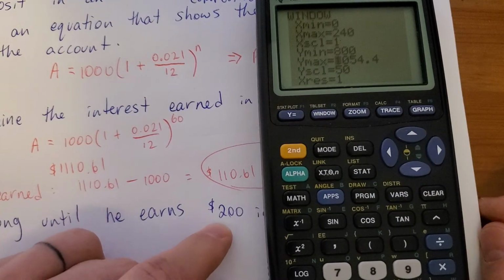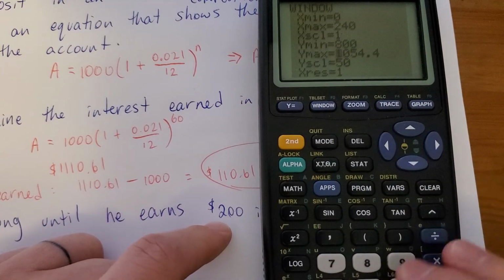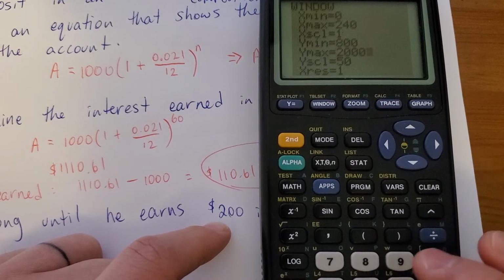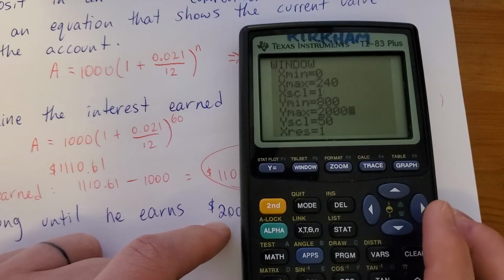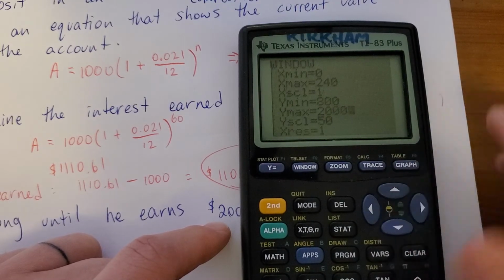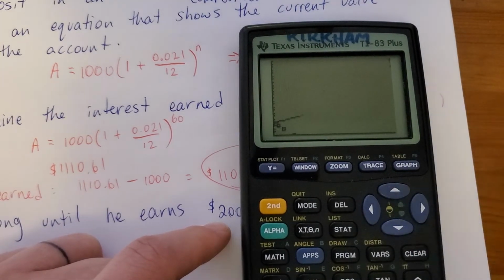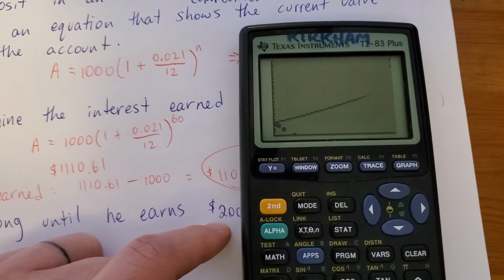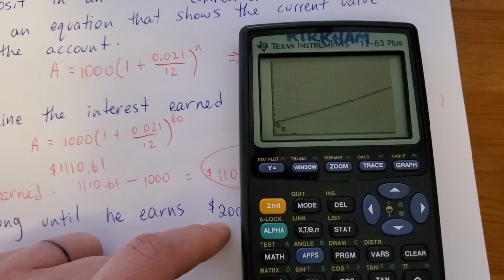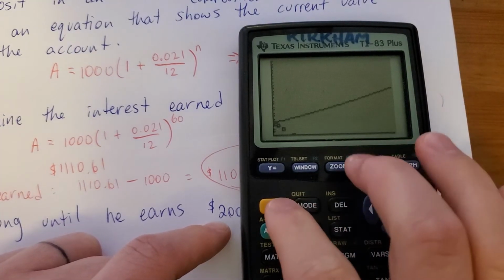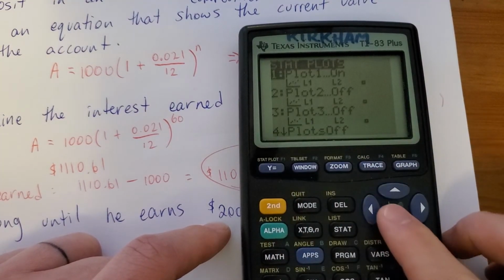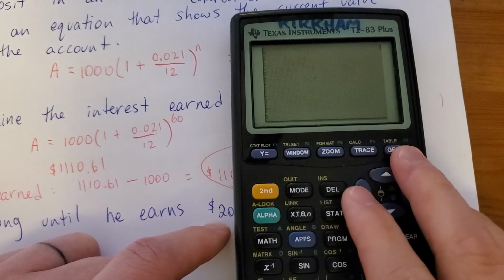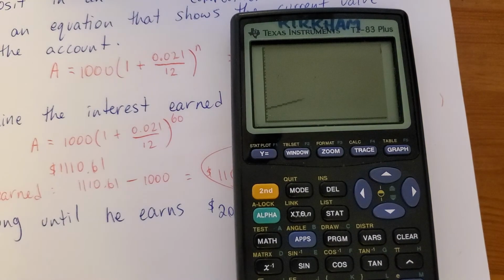We want to see him earn $200 interest, so we'll go up to at least 1,200. I'm going to go, I don't know, let's go up to 2,000. See if he can double this. All right, let's graph, see what it looks like. So I've got some dots from regression we did earlier. I'll turn those off because they're not going to help me right now, but there's his bank account, slowly earning money. Let me turn my stat plot off. Oops. Okay. So that's his bank account earning money.